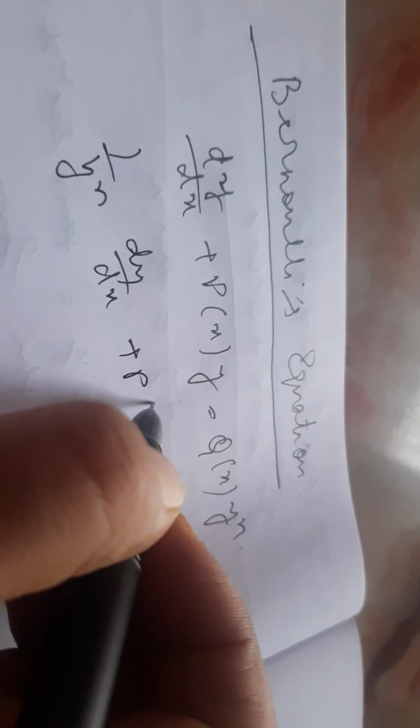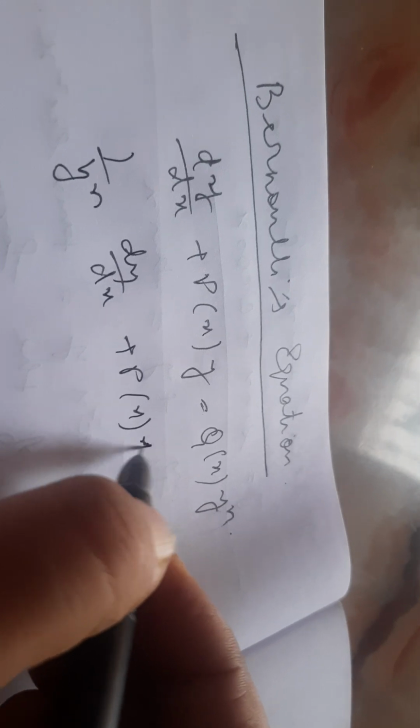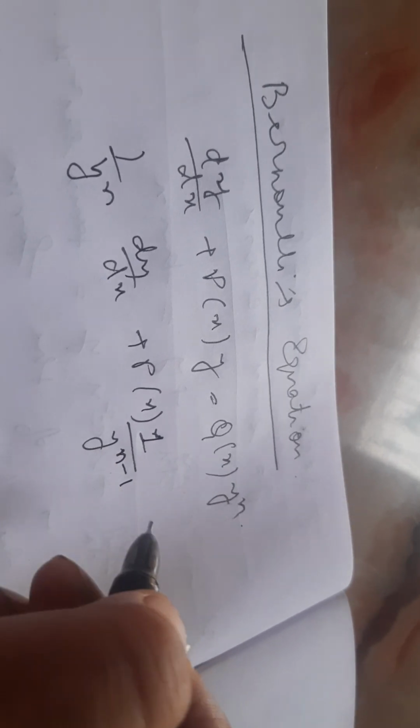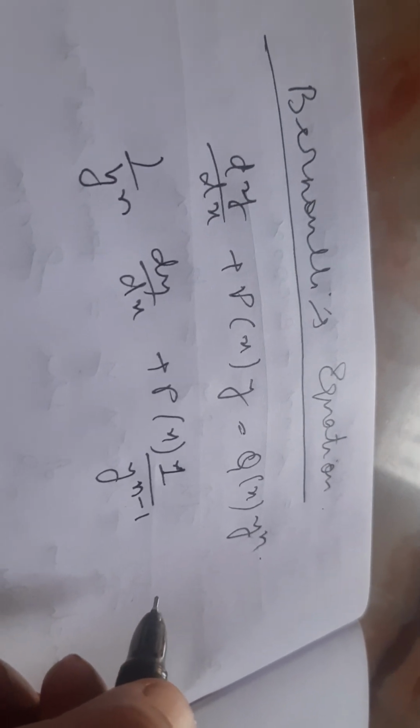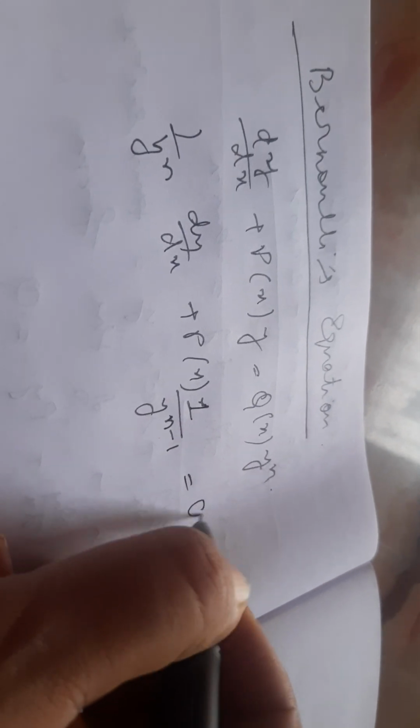So it becomes 1 by y to the power n dy/dx plus p(x) y by y to the power n, that is 1 by y to the power n minus 1, equal to q(x).